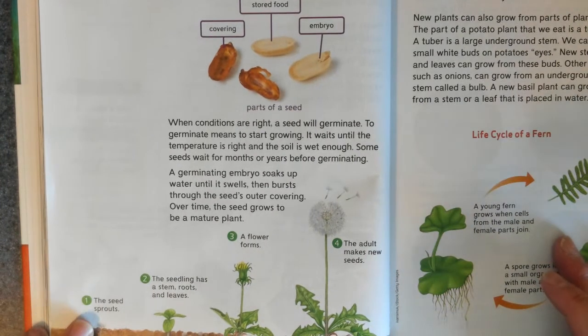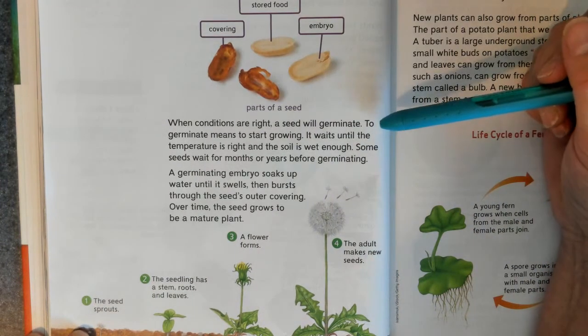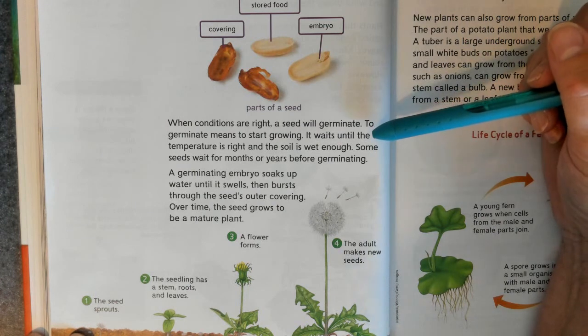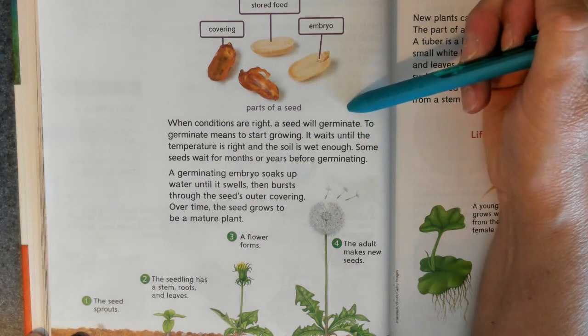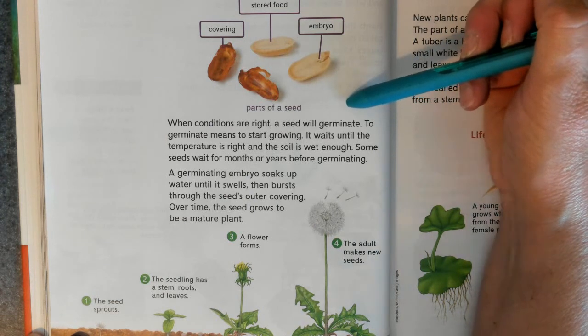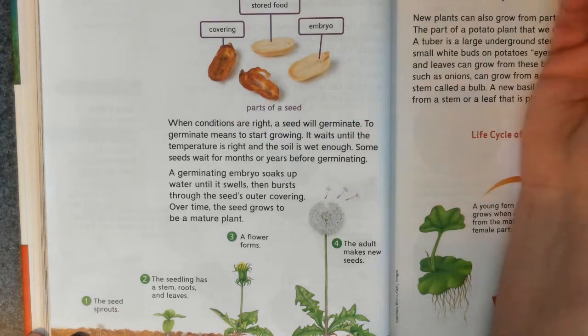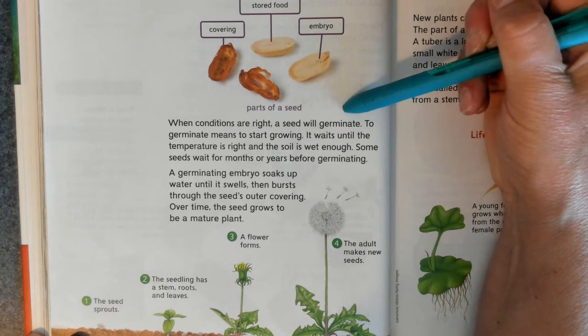When conditions are right, a seed will germinate. To germinate means to start growing. And germinate, I think we've probably talked about. But if we haven't, it just means to start growing. Say the word germinate, because that's a good vocabulary word.